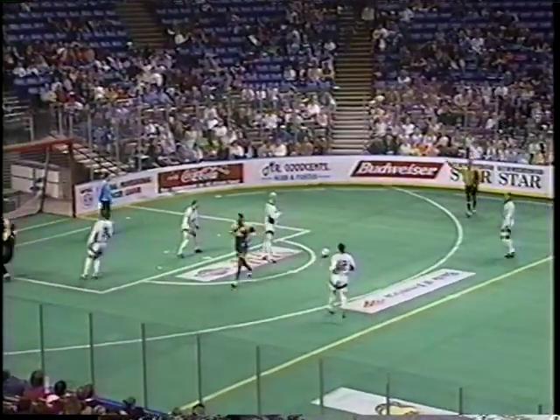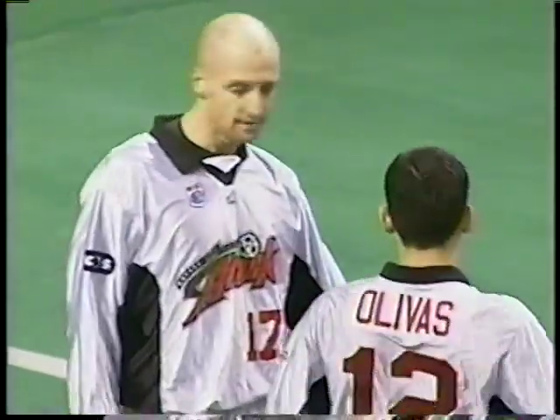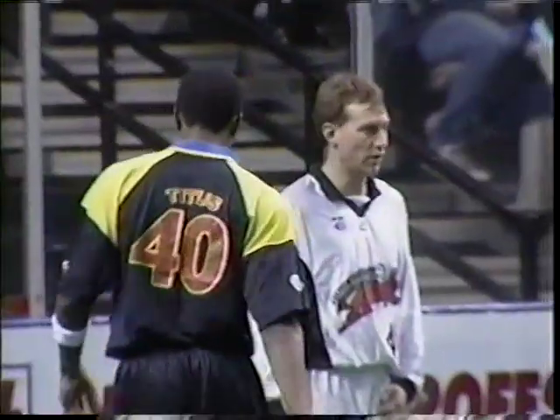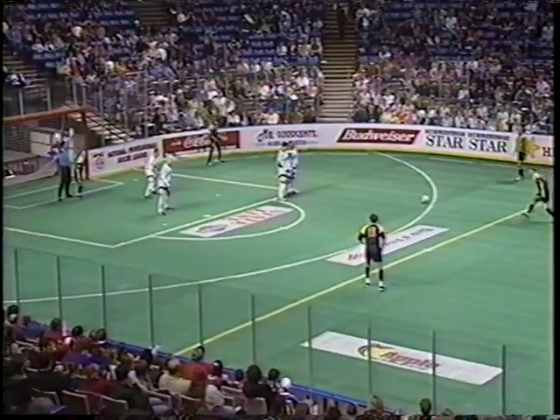Sabie's in the box, and he faces some pressure. Actually, that's Rick Titus who muscled his way in there, so Alan Soso called for the foul. Ross Ongaro calls Rick Titus the enforcer. Titus traded from Philadelphia, in his 3rd season with Edmonton.